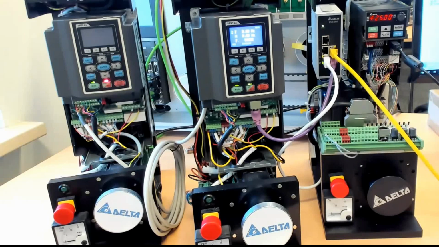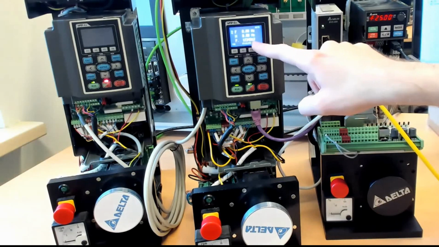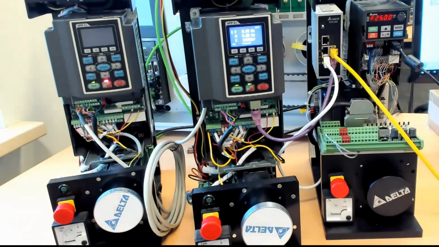So I can also set some different position commands. So if I set, for instance, then I can also set it to go to whichever absolute position I wanted to go.